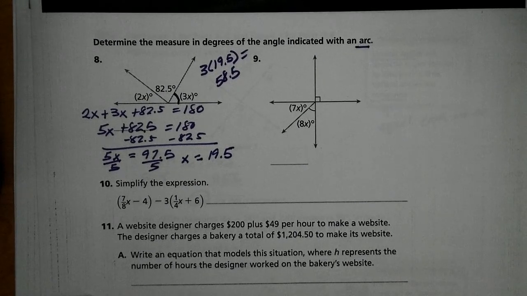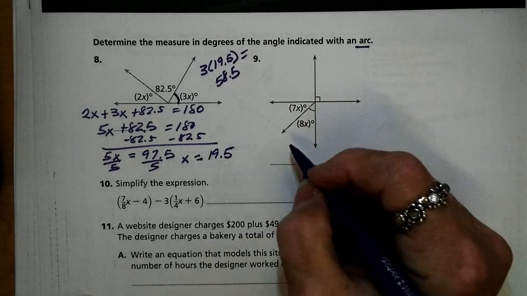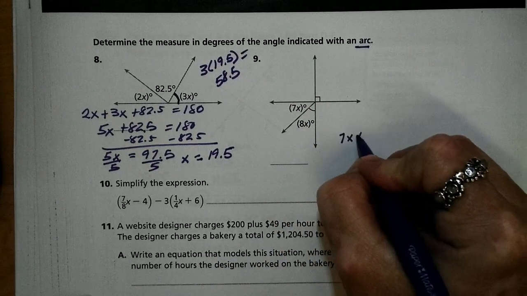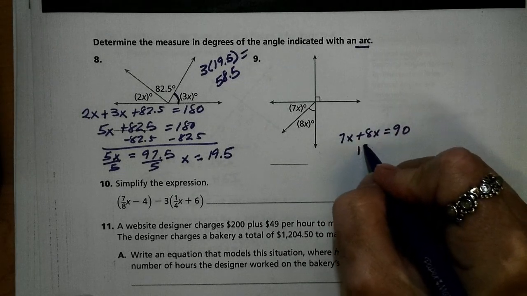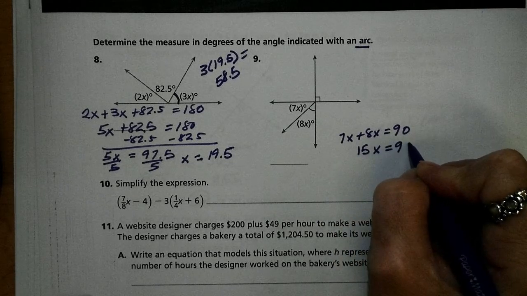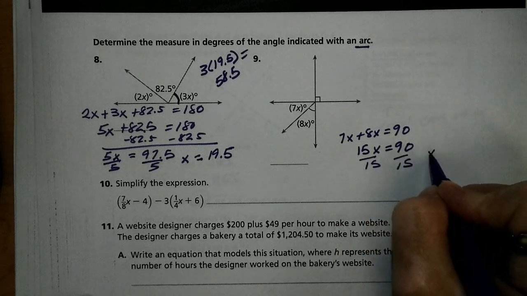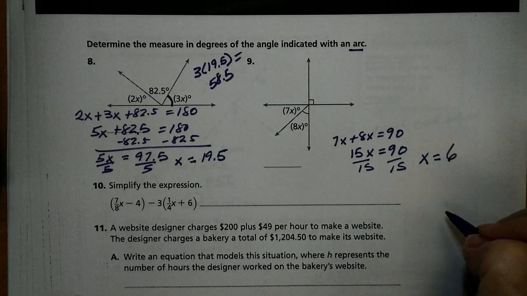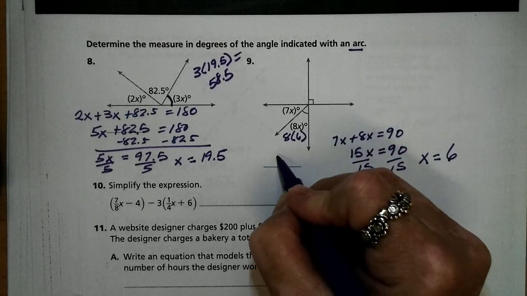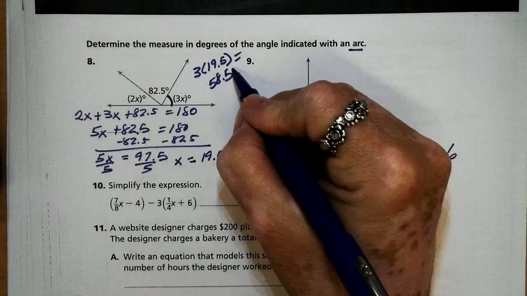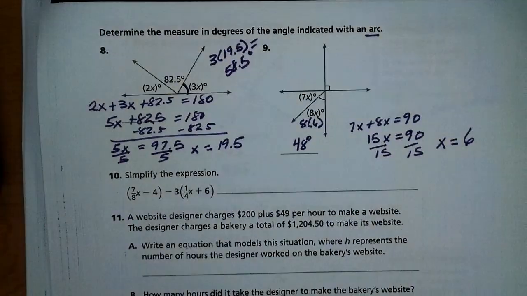Okay? All right, so we want the arc, but we know that these 2 angles together form 90 degrees. So this would be 15x equals 90. Divide by 15. So x is 6. We want to know what this angle is. So 8 times 6 would be 48 degrees. And these are all degrees, guys. All right, we got 5 minutes.